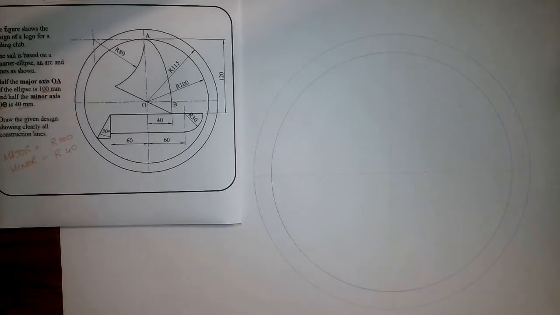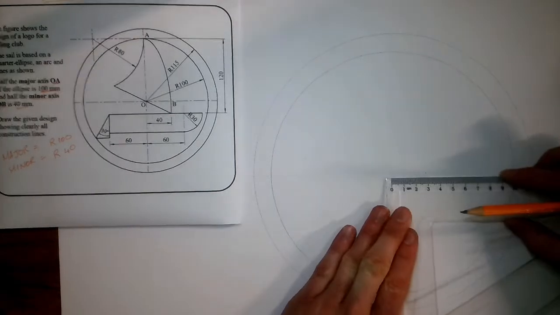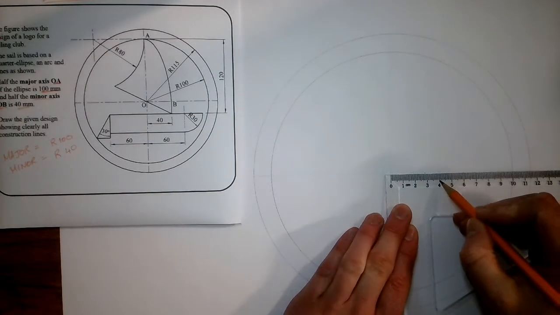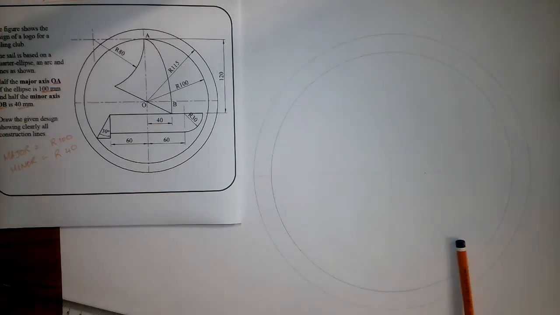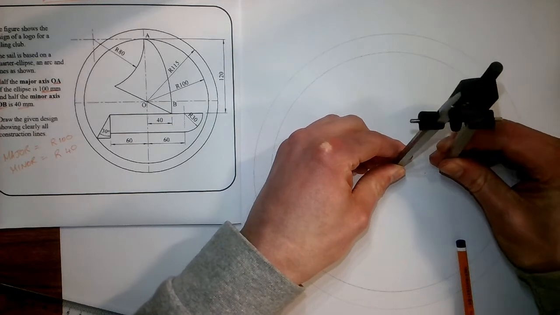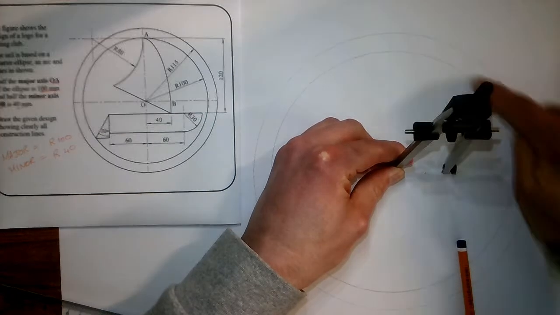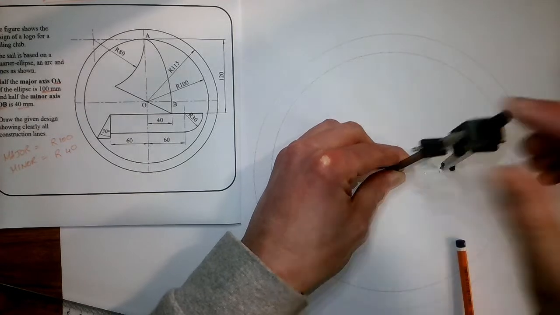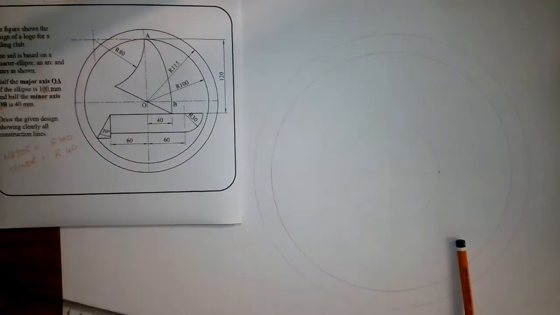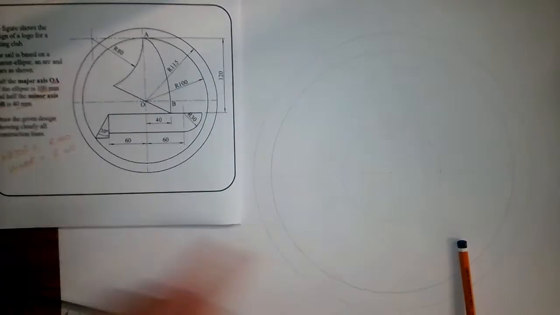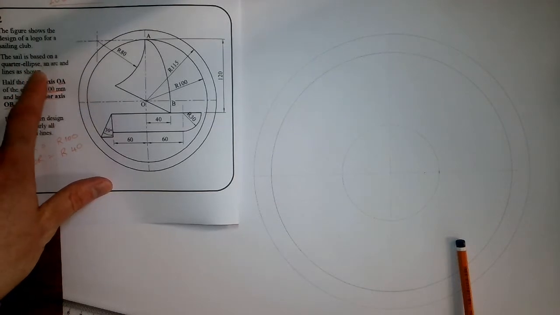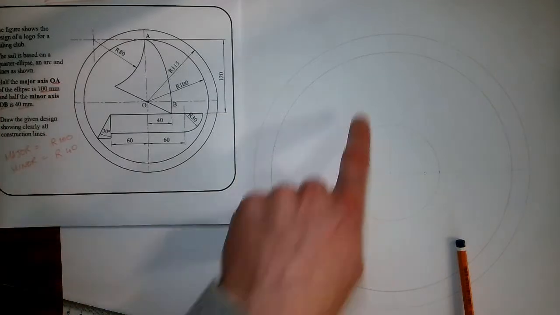So what we can do now is draw a circle from the center coming out to 40. I'm just going to mark the 40 there. I'm going to get my compass, swing that around, and that's going to be our minor circle. Remember, we already have the major circle drawn at radius 100, which is coming around here. We draw the full circle. We don't need the full circle, but we only need it in this quarter, because we're told that the sail is based on a quarter ellipse, which is going to be in here.